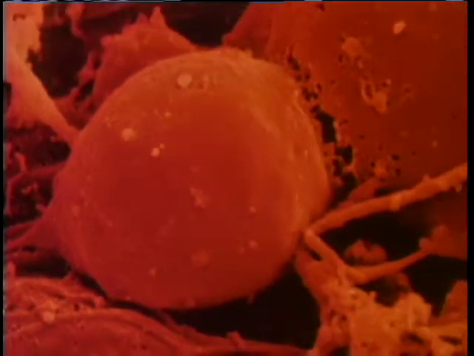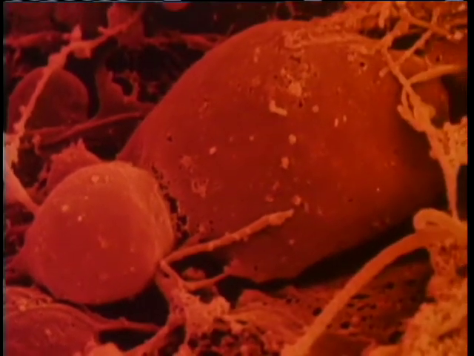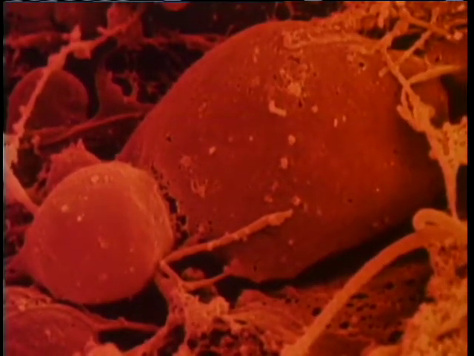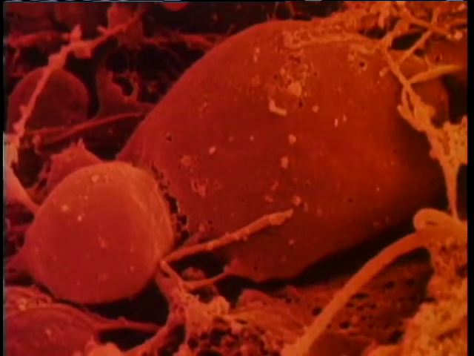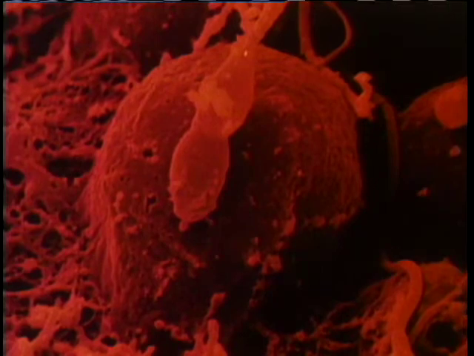But the sperm are defended by nurse cells, like this one, and the large cell at the right. They form special protective barriers around the maturing sperm cells. Each nurse cell cares for many sperm at a time.